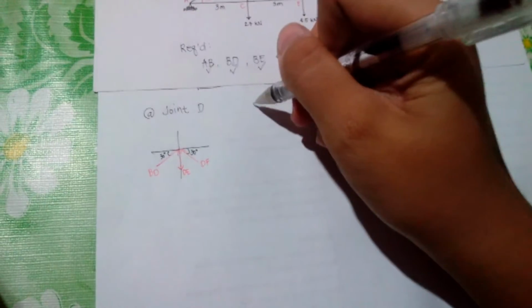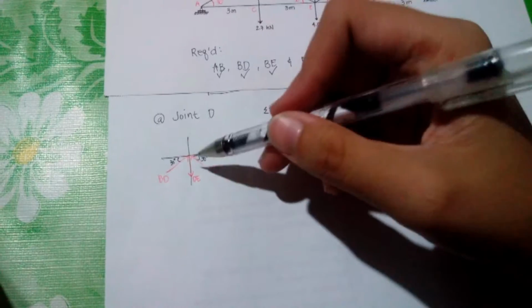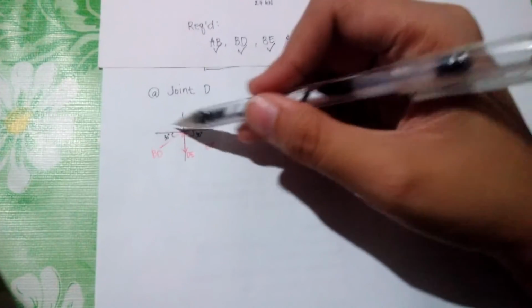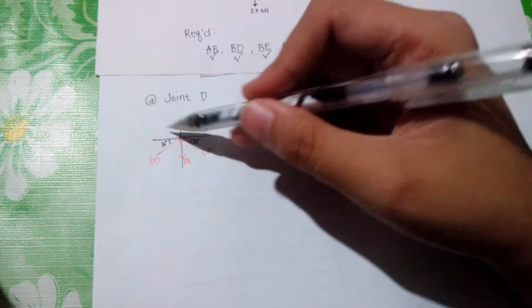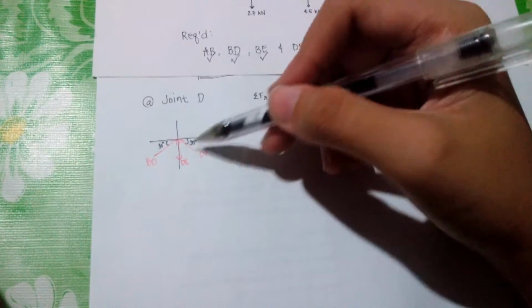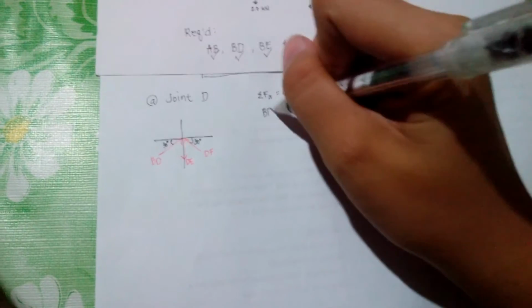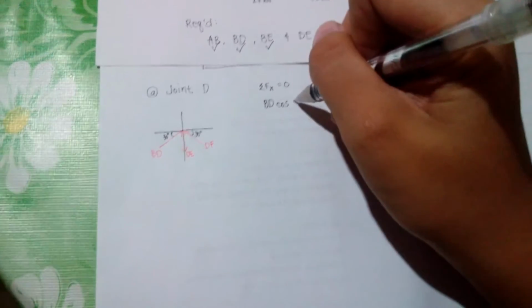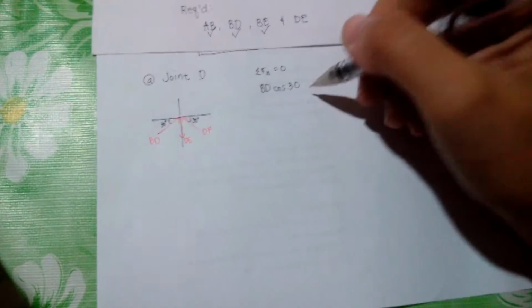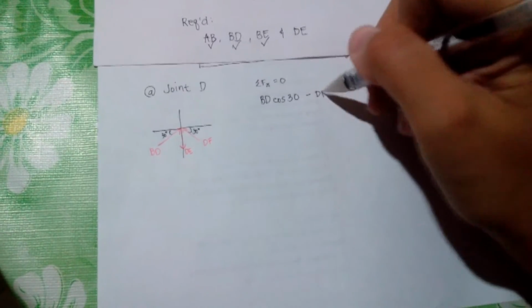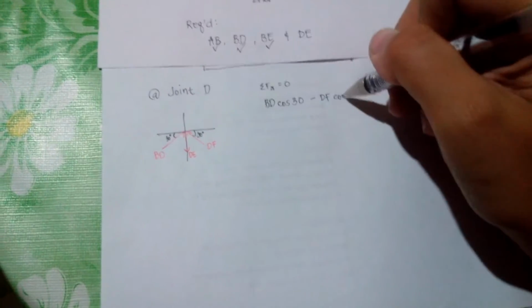There. So let's now solve for the summation of forces along x and y. So along x, let's just extend DF and BD, the second quadrant and the first quadrant. So BD cosine 30 minus DF cosine 30 is equal to 0.